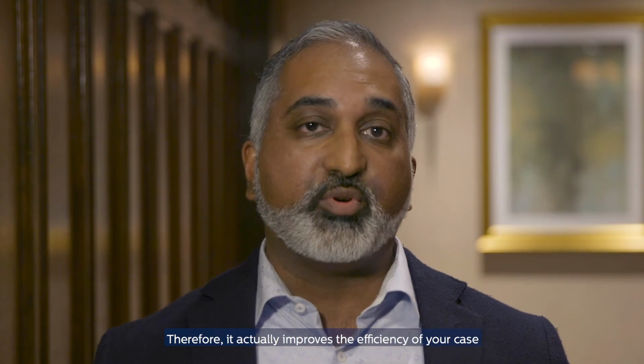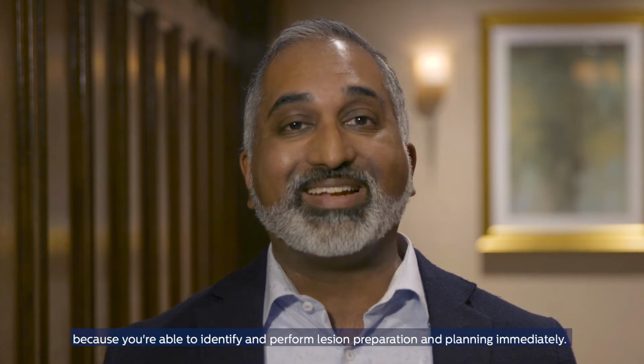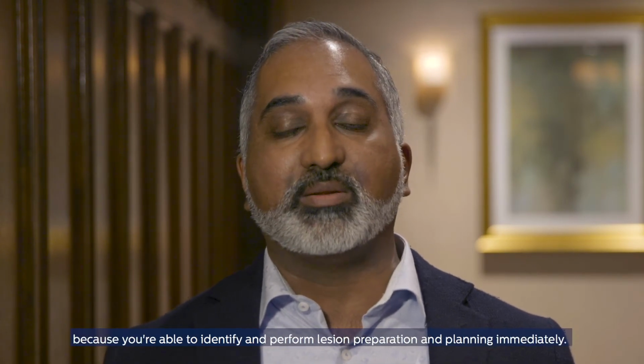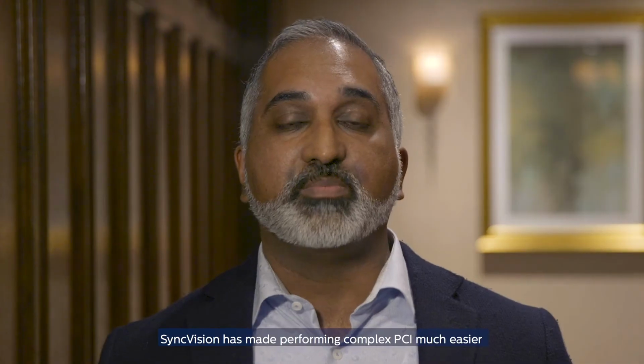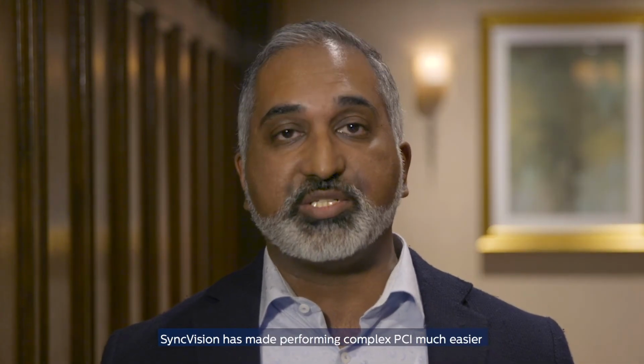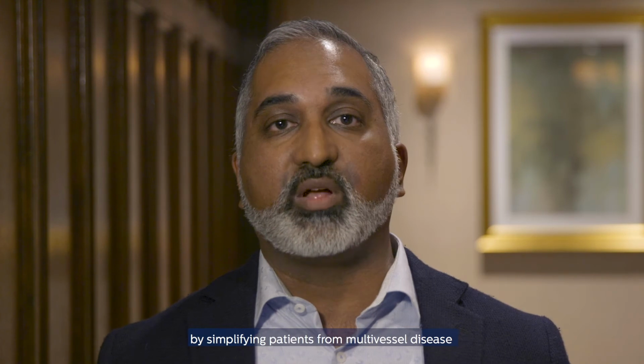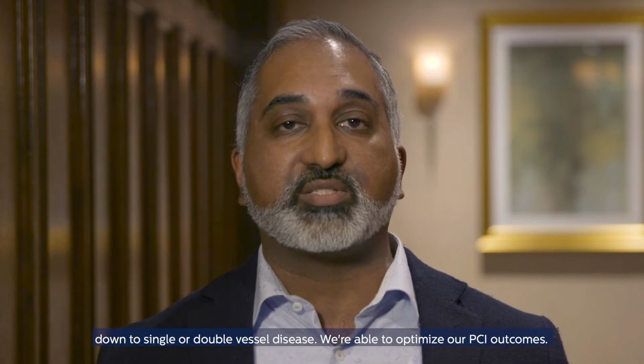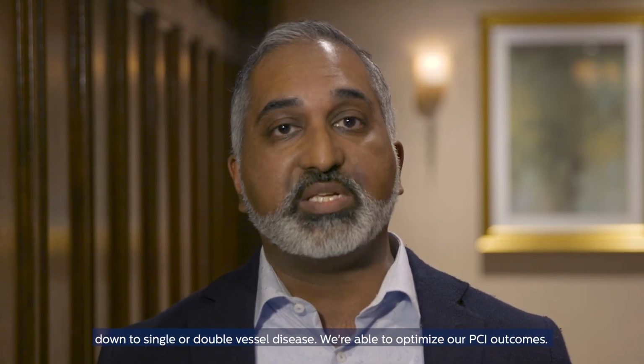Therefore, it actually improves the efficiency of your case because you're able to identify and perform lesion preparation and planning immediately. SyncVision has made performing complex PCI much easier. By simplifying patients from multi-vessel disease down to single or double vessel disease, we're able to optimize our PCI outcomes.